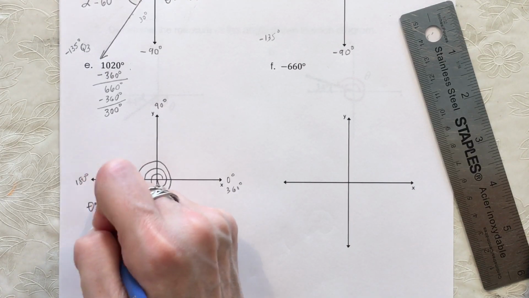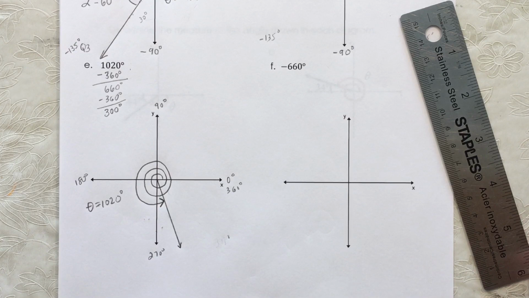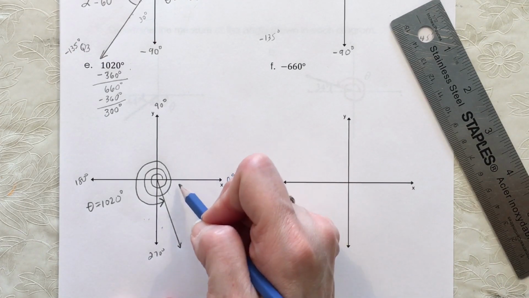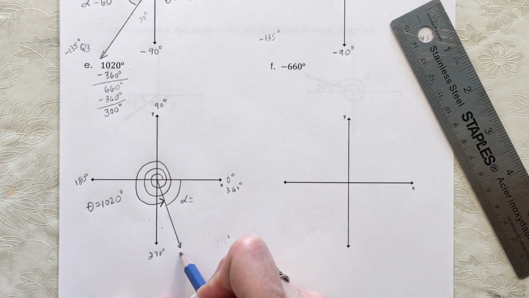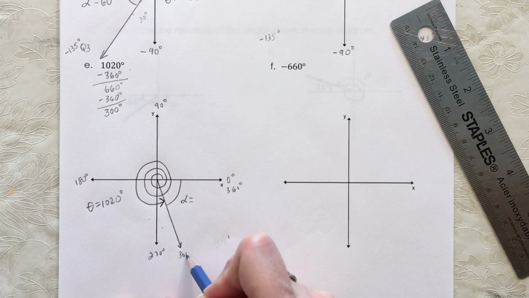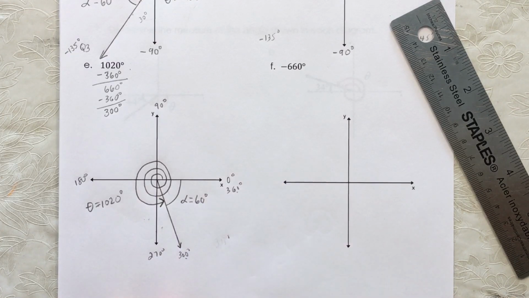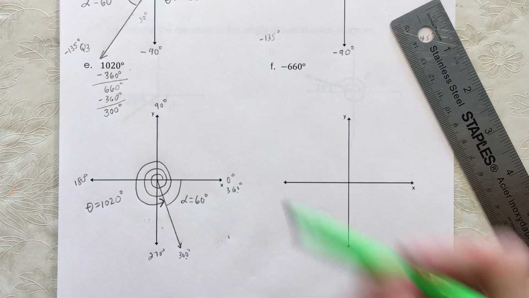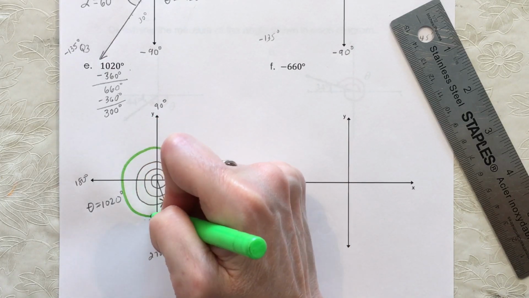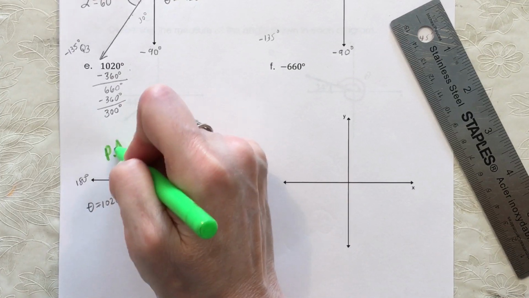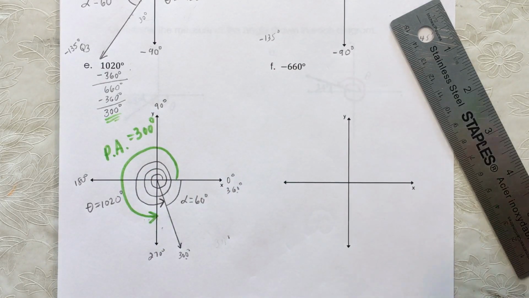So this is theta equals 1020 degrees. So there's theta. Alpha is always between the x-axis and the terminal arm. Remember we said 1020 was going to be in the same location as 300, and this is 360. So alpha is going to be 60 degrees. And then the principal angle is from the positive x-axis around to the terminal arm. And that's where we figured out where to put our terminal arm. So our principal angle is 300 degrees.